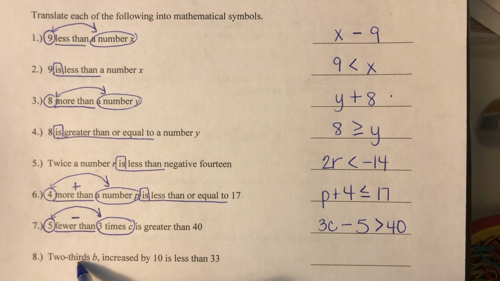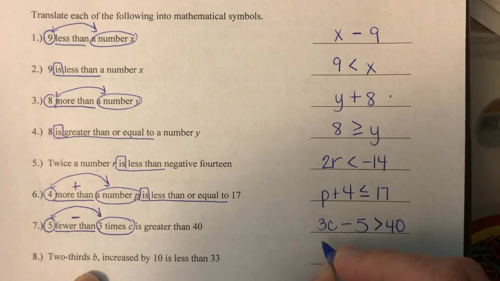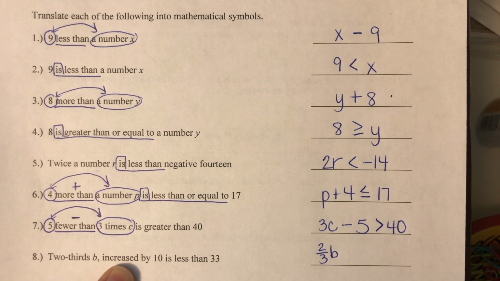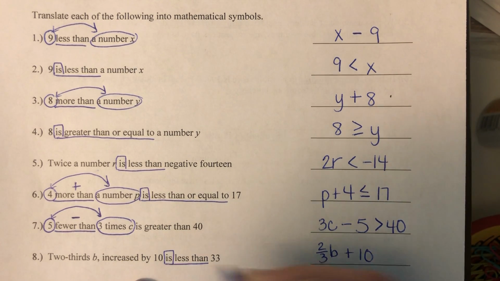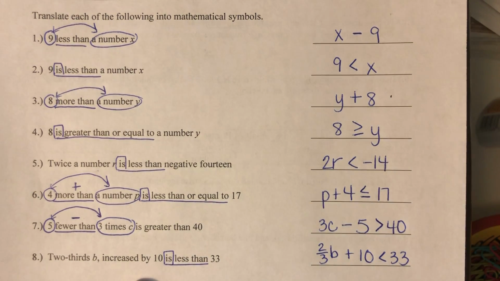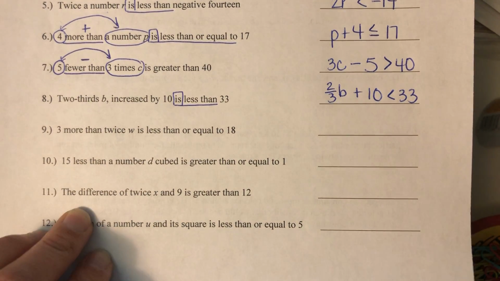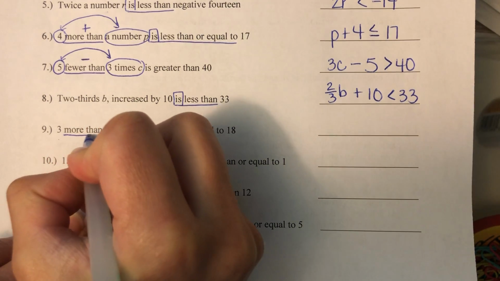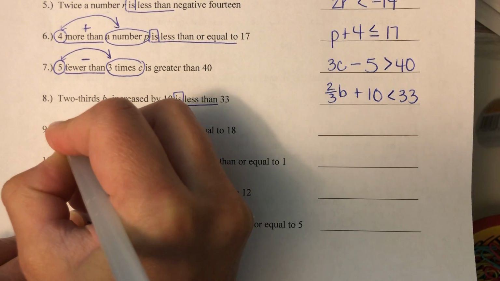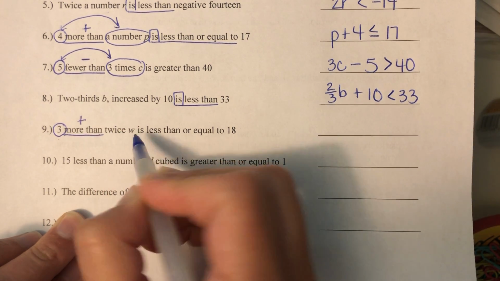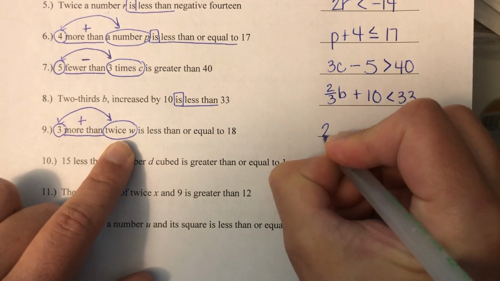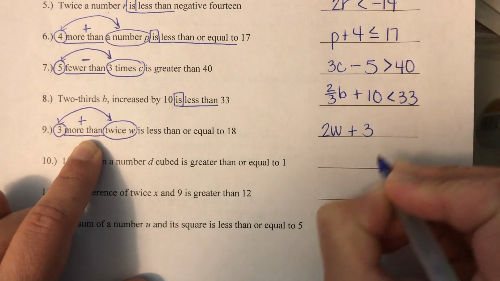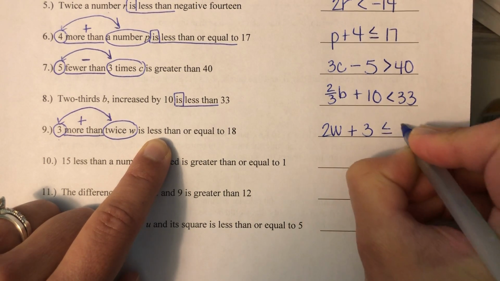Next one, 2/3 B. When it's written like that, just to write it exactly how you see it, 2/3 B. Just like that. Increased by 10. If I'm increasing, I'm adding. Is less than, there's the is, less than symbol, 33. Okay, they're getting harder here. 3 more than, oof. Okay, there's that plus. That's gonna switch things around. The thing that comes after is twice W, so that's gonna come first. Okay, so remember, twice means to multiply by 2, so it's 2W. More than 3. Is less than or equal to 18.